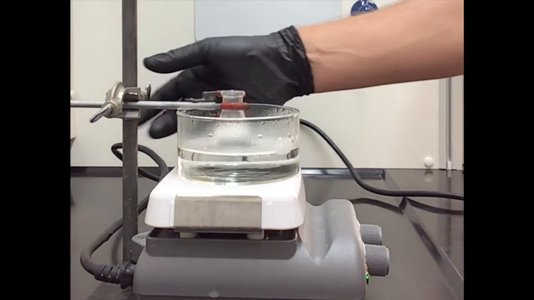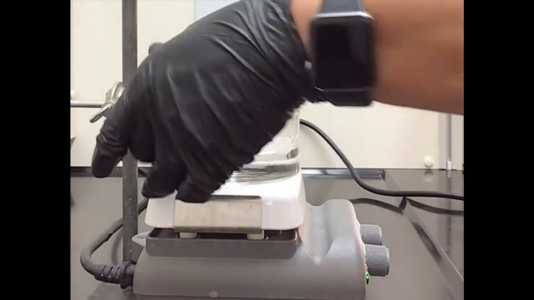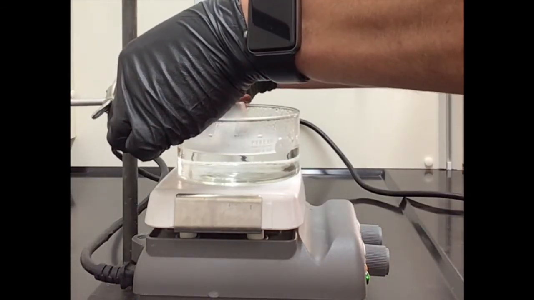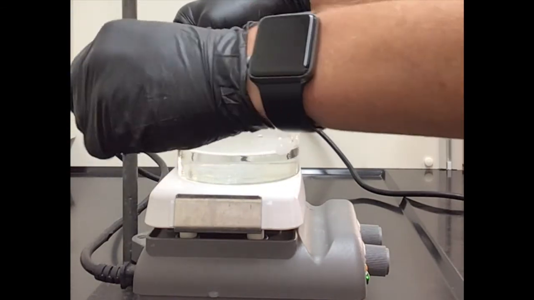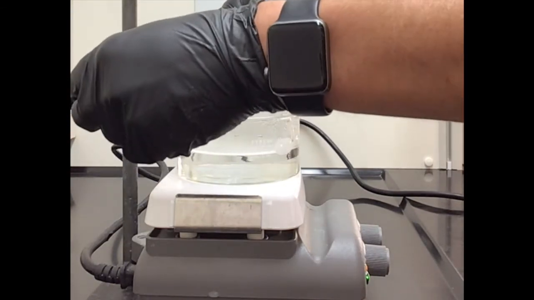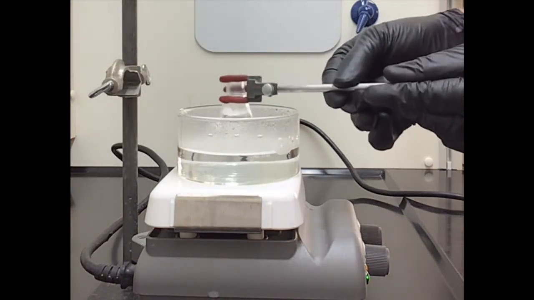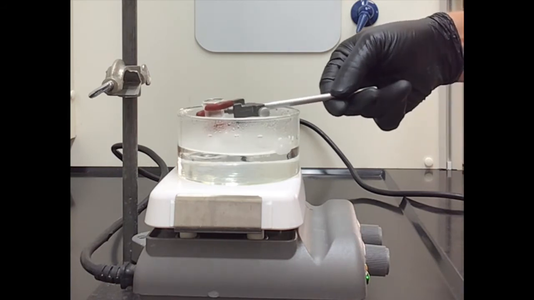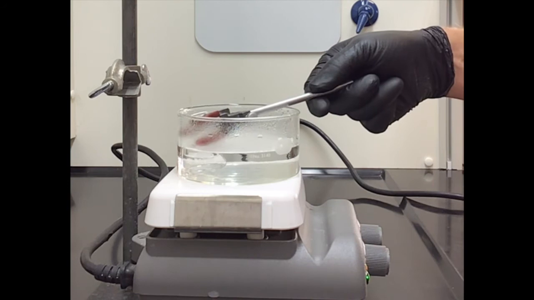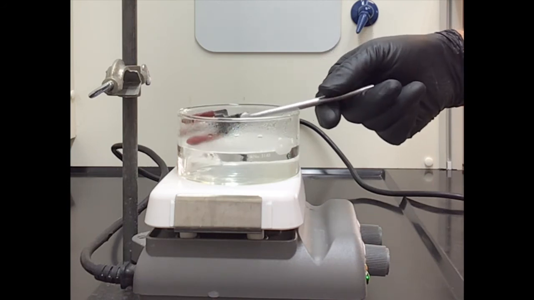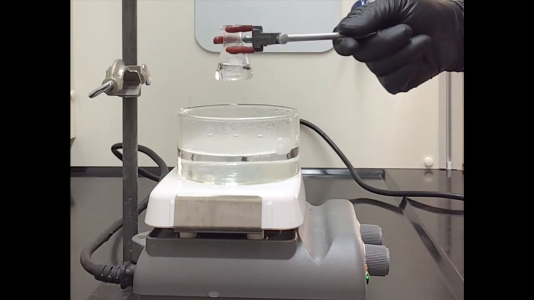If you don't want to clamp it like that, what we could do is take it out and just hold it in there and just be patient. Never just set it in there. I'm going to do it just for a brief moment. Oh, I can't because it's going to be too hot. You see it kind of bubbling?